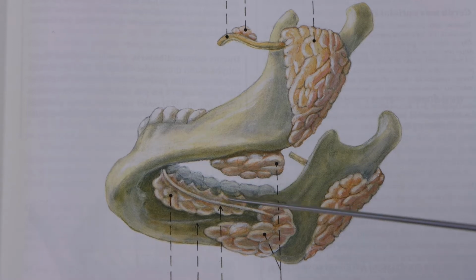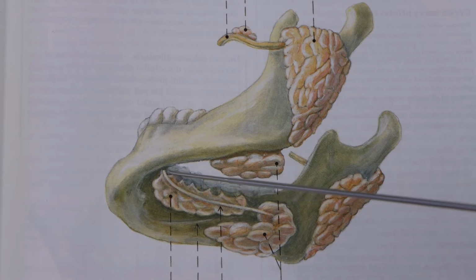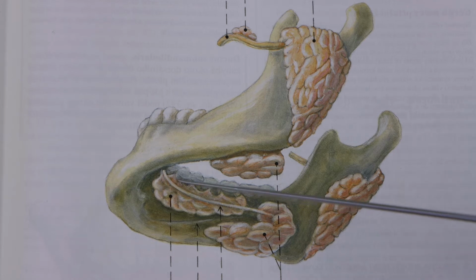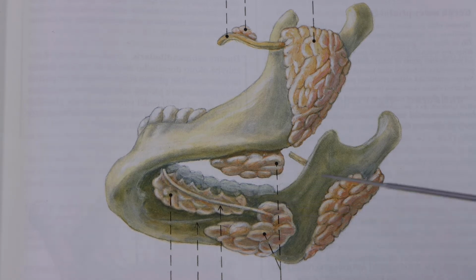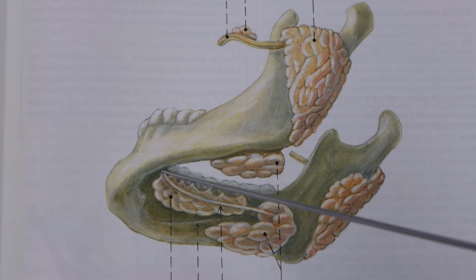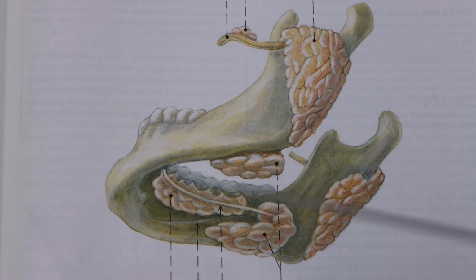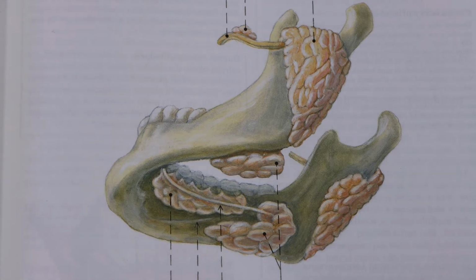And as you see here, there are several minor sublingual ducts that open to the place which is called the sublingual folds. And those are the two different openings. One opening for the major sublingual duct, which opens together with the submandibular duct at the sublingual caruncle, and the others, the minor sublingual ducts, open to the sublingual fold.